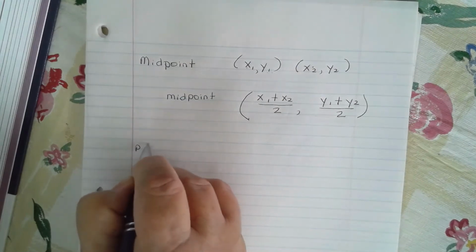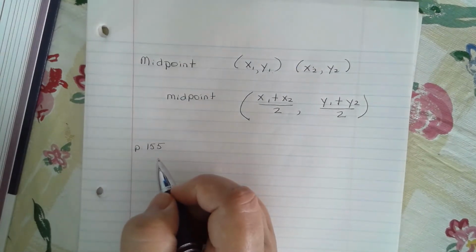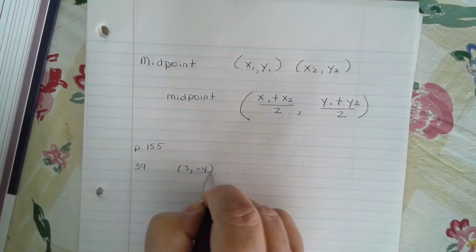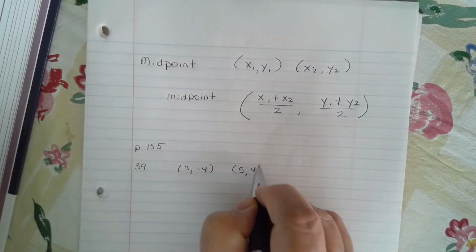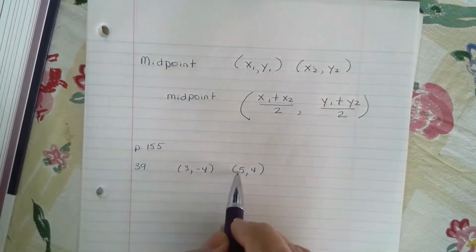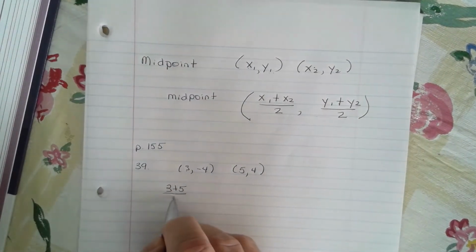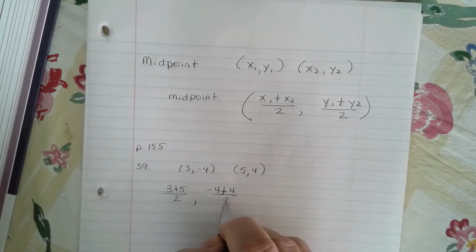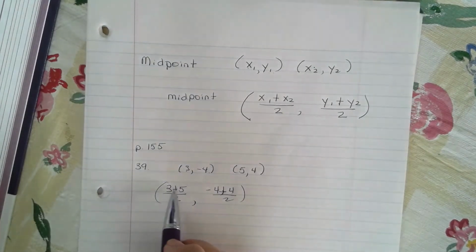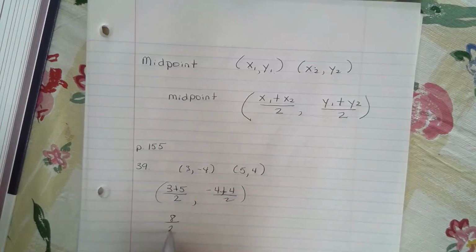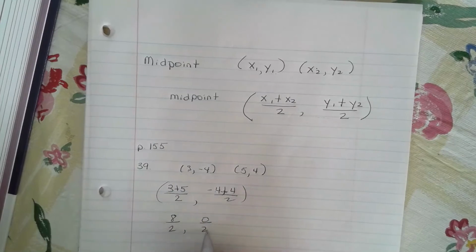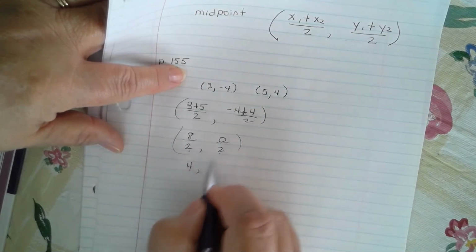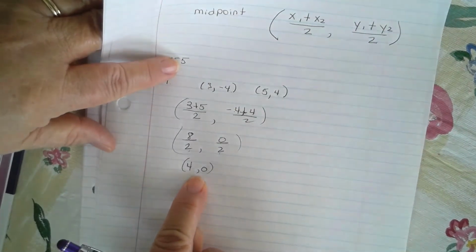I'm still back on page 155, and I am at problem number 39. My points are (3, -4) and (5, 4). So my formula tells me to add the x coordinates together and divide by 2, and add the y coordinates together and divide by 2. Well, 3 plus 5 is 8, and -4 plus 4 is 0. 8 divided by 2 is 4, 0 divided by 2 is 0. So I'm claiming that this is the midpoint.